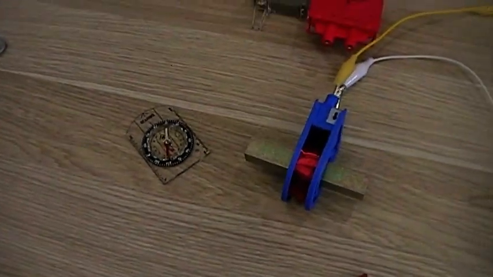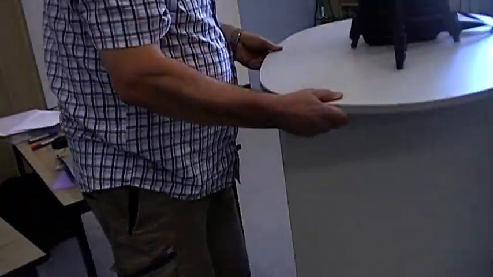So what conclusion we can make? What's creating the magnetic field? What creating magnetic field? Current. When we put current in, we had a magnetic field created.